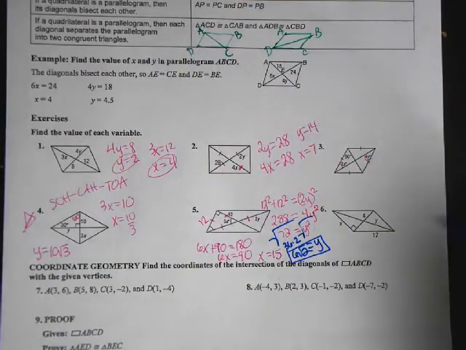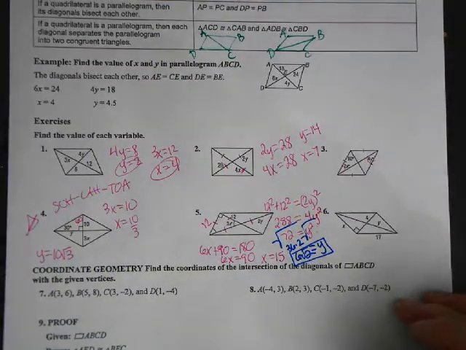All right, so we're starting to use some of our algebra skills back here. All right.